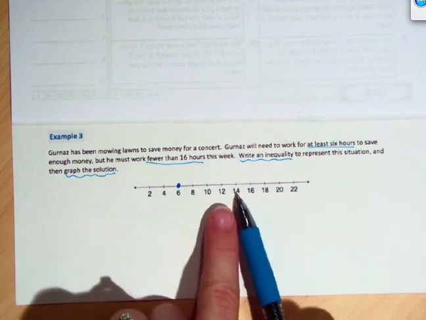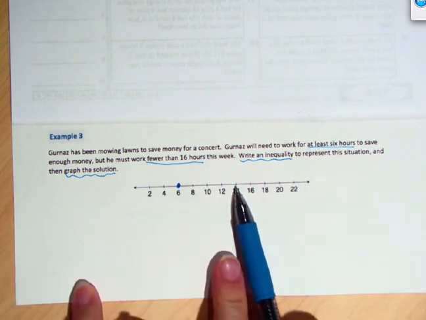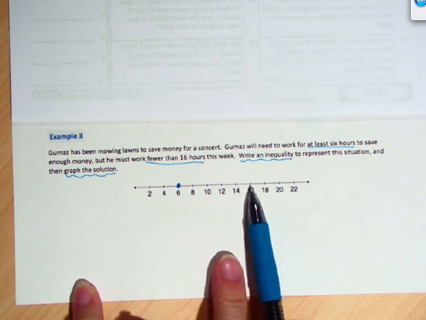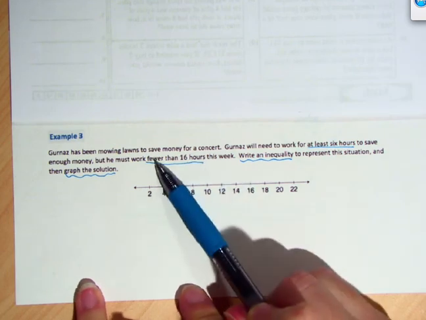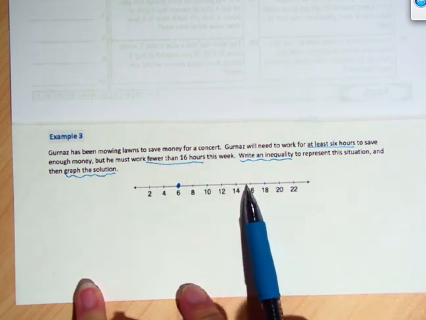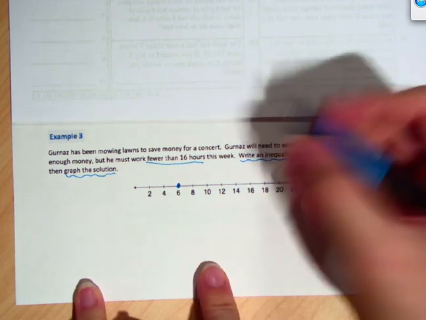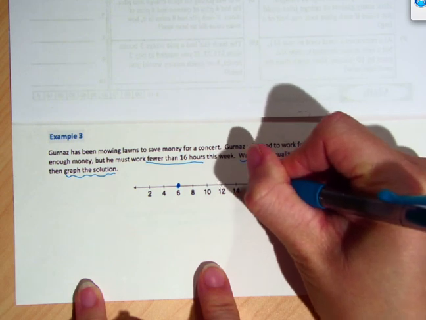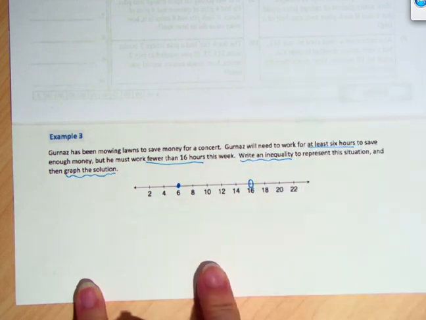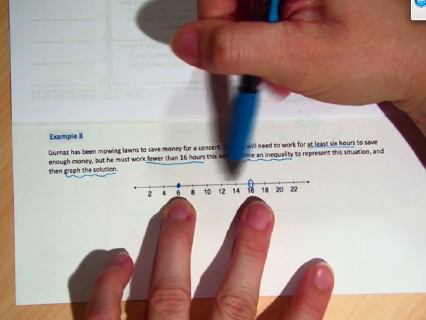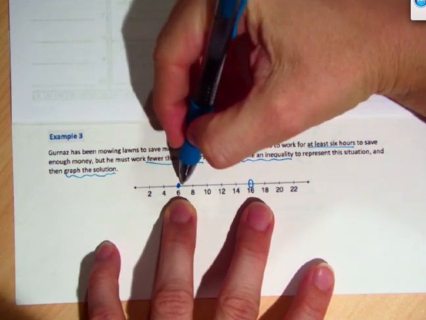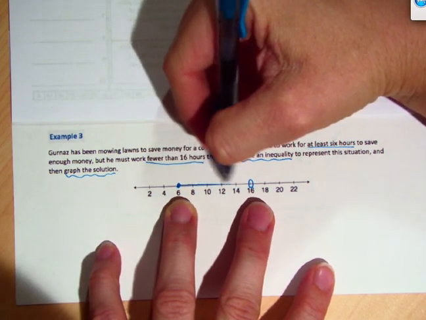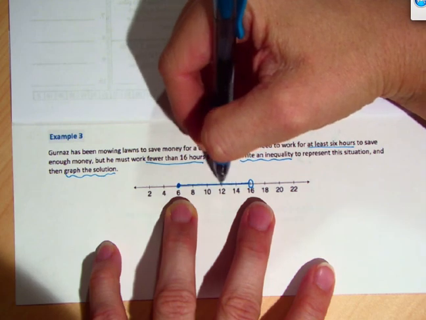Now, that doesn't mean that we're going to mark here. 16 is our reference point. But can he work 16? No, he has to work fewer than 16. He can work 15 and a half. He can work 15 and almost 16, but he can't work 16. Although 16 can't be included, it's our reference point, so it's going to have an open circle. Now, he has to work 6, but he can't go over 16, so he has to go somewhere in here. Again, it has 2 endpoints, but one of them is open this time because he can't go over.